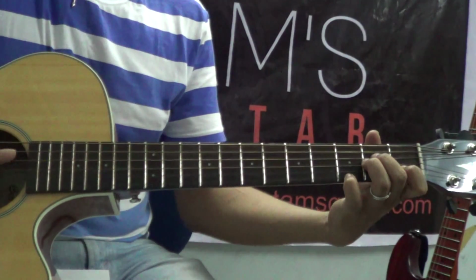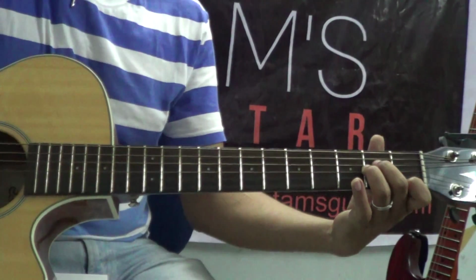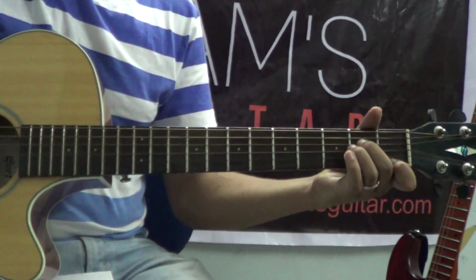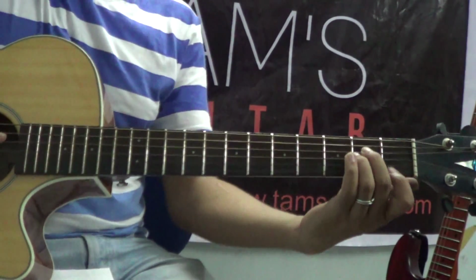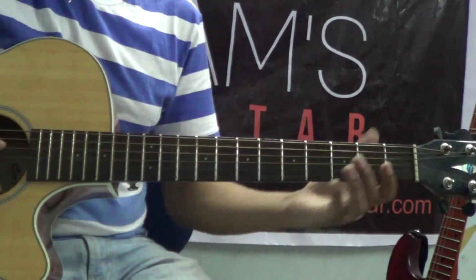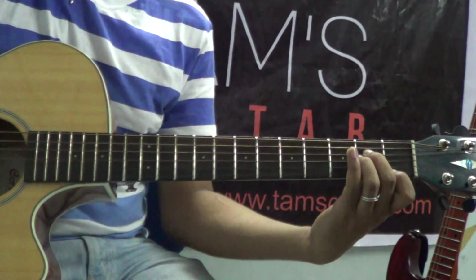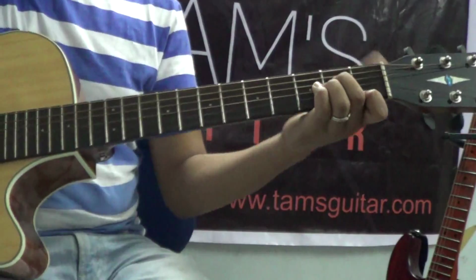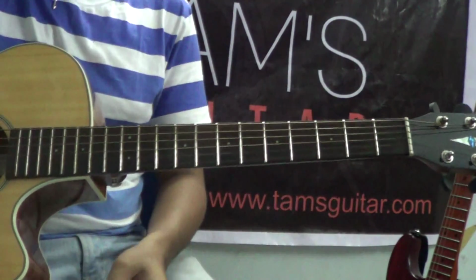Few suspended chords, minor sevens. You can randomly add notes of this from the C major scale. For example, I figured out right now I can add the F note, but it depends on the situation or your song, what it demands. Okay, so let's move on.